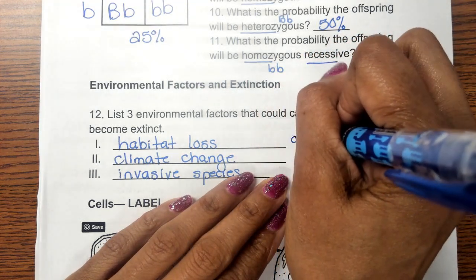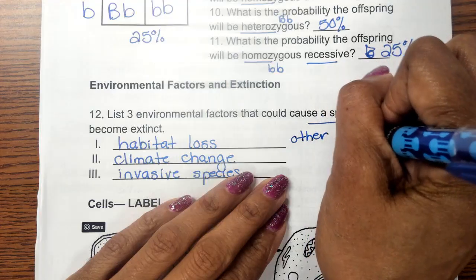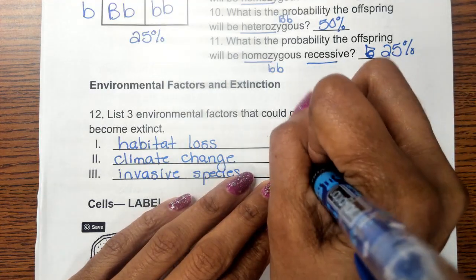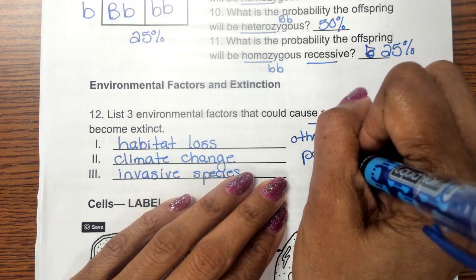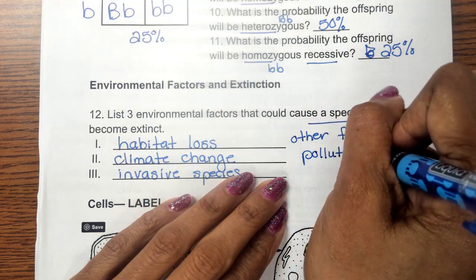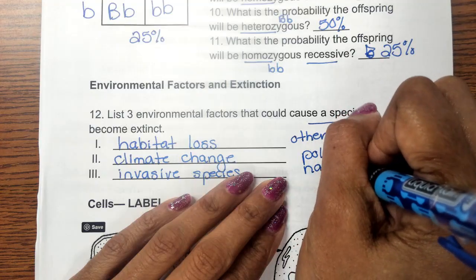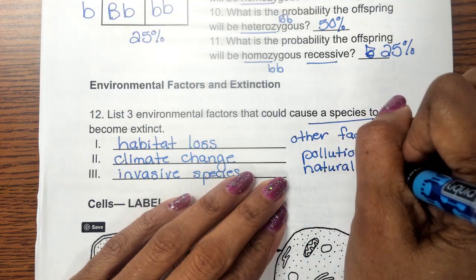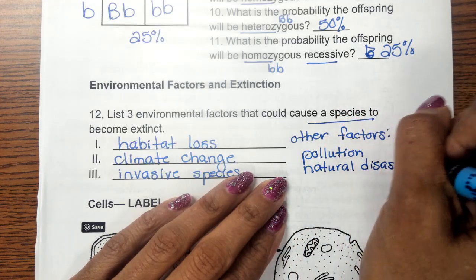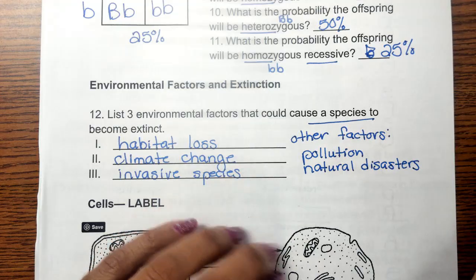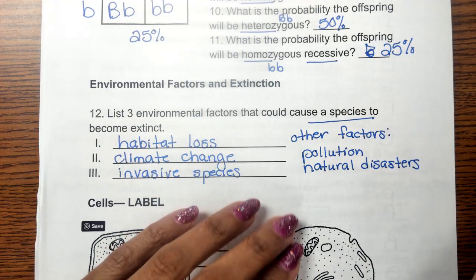Okay, there are a couple of other factors. So we have pollution, natural disasters. So natural disasters can be hurricane. California had the fires, a flood, a volcanic eruption. Those are all natural disasters.